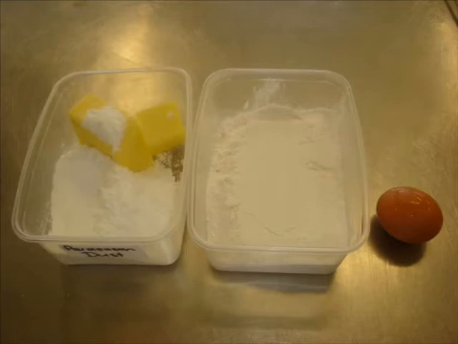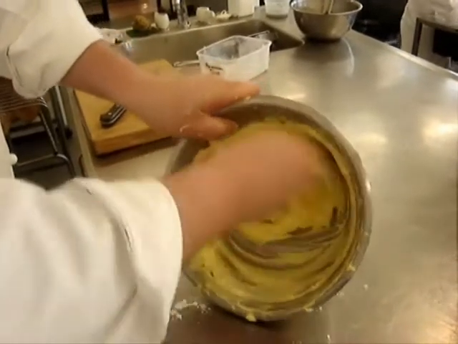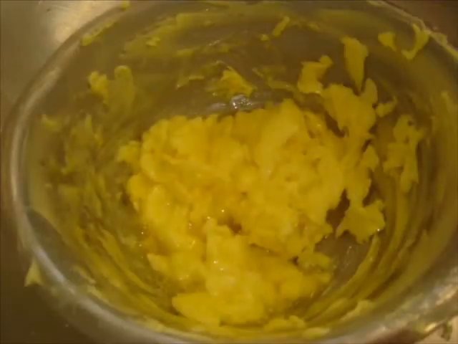As you'll note in the next clip, the butter and the icing sugar is being creamed to ensure that there are no lumps. We then add an egg to it, which is the binding ingredient in the process. This is followed by the soft flour, which is mixed in.